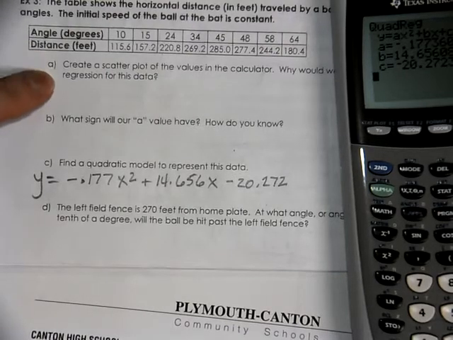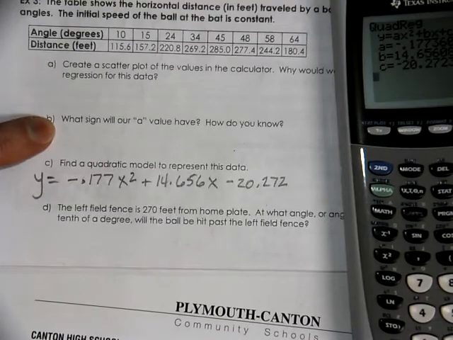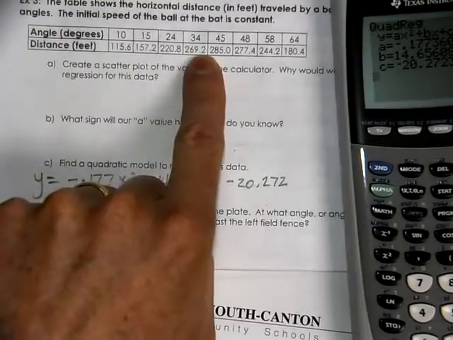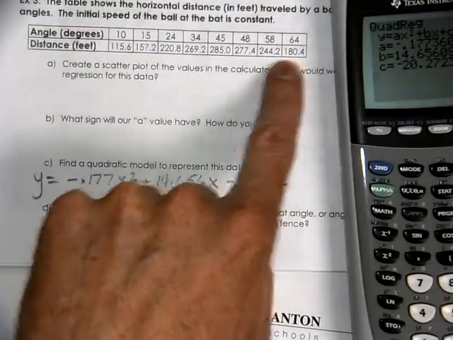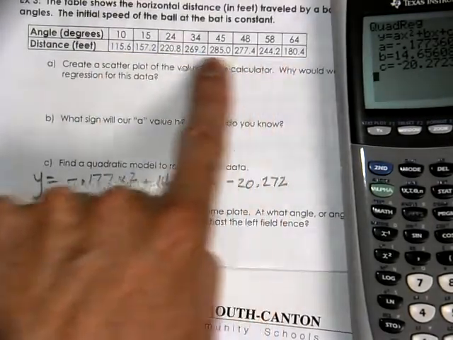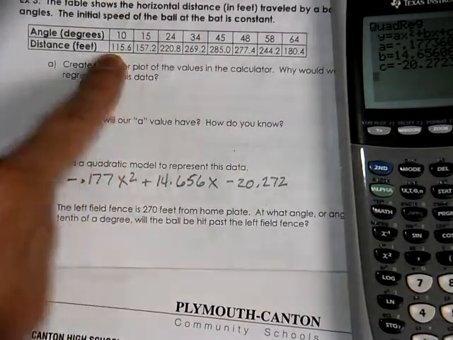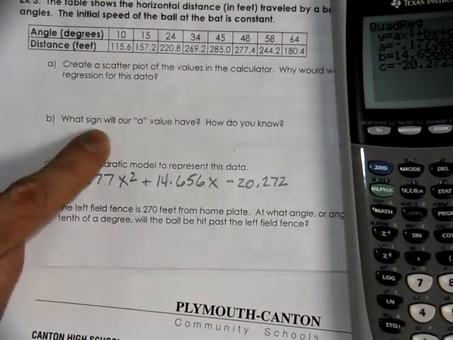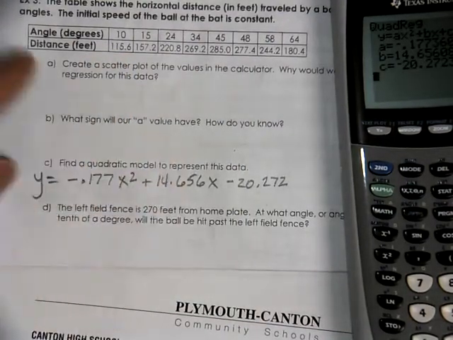From this point, we can talk about a scatter plot. We can talk about the A value. If you notice here in the middle, your values of Y start to drop, get smaller. So what sign will A have to be?